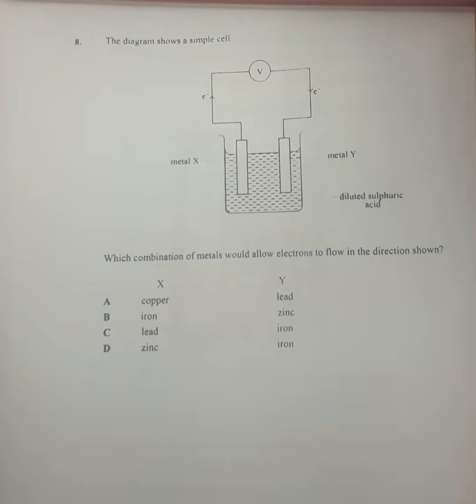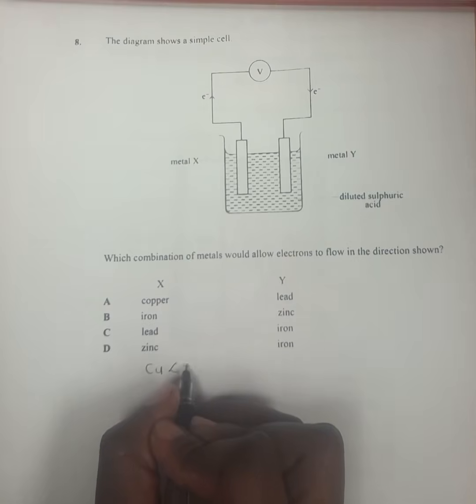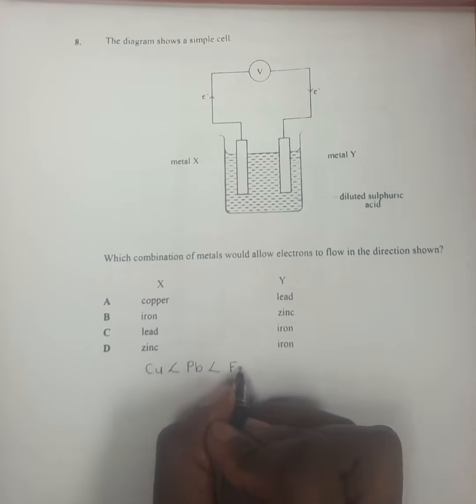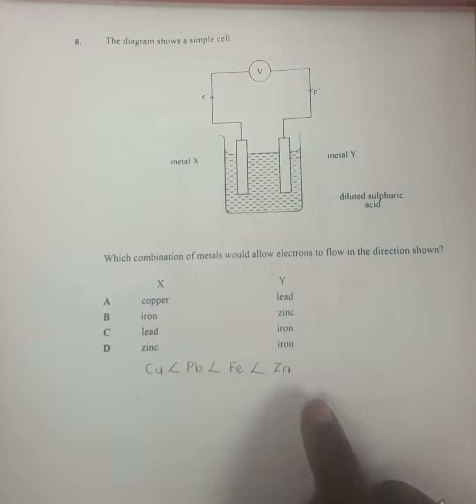So first of all, let us write these elements, writing the one that is least reactive. So the one that is least reactive is copper. Copper is the least reactive, then followed by lead. Lead is then followed by iron, and then lastly we have zinc. So zinc is the most reactive, and you should know that generally anode is typically the more reactive metal and cathode is typically the less reactive metal.